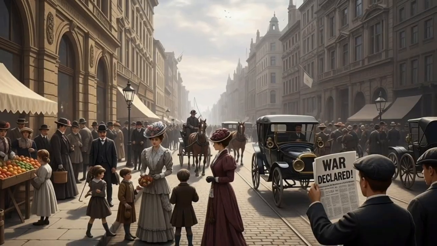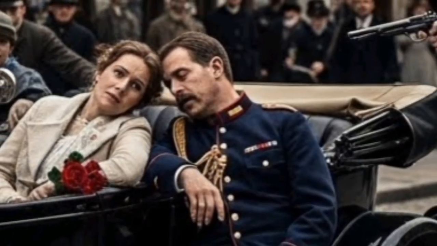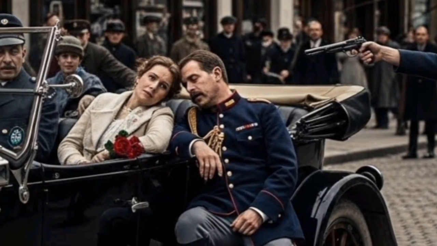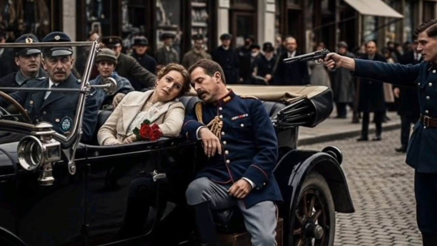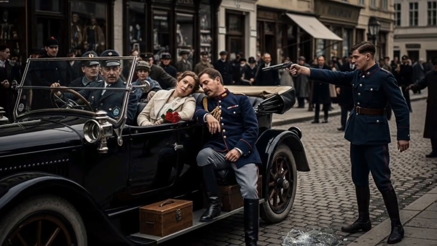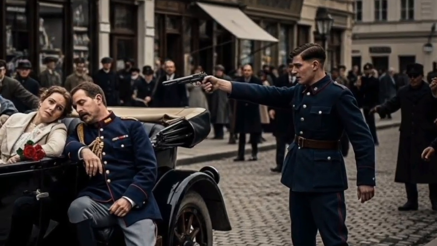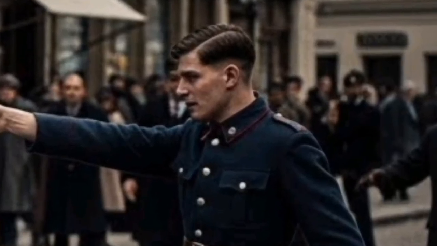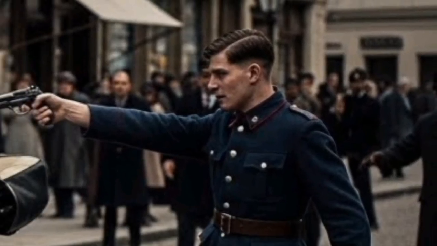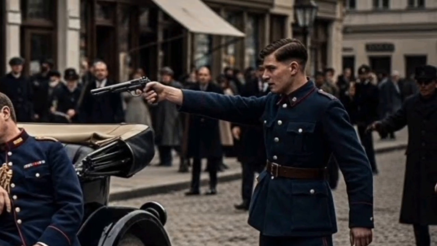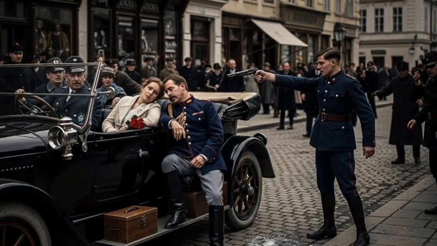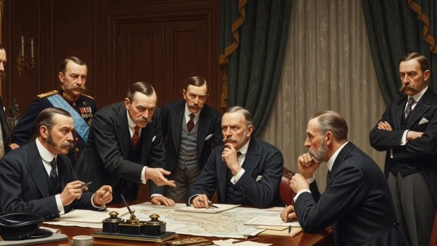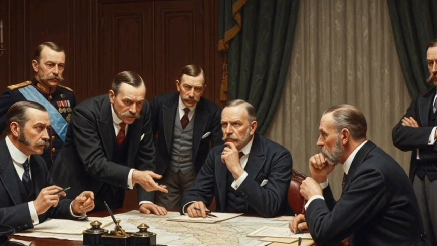The immediate trigger came on June 28, 1914, in Sarajevo. Archduke Franz Ferdinand, heir to the Austro-Hungarian throne, and his wife Sophie were assassinated by Gavrilo Princip, a Bosnian Serb nationalist. Austria-Hungary blamed Serbia and issued a strict ultimatum. When Serbia did not fully comply, Austria-Hungary declared war on Serbia on July 28, 1914. The alliance system quickly turned this regional conflict into a world war.